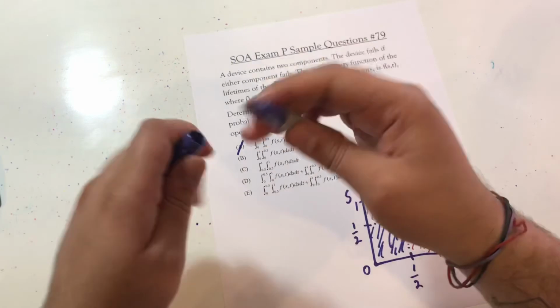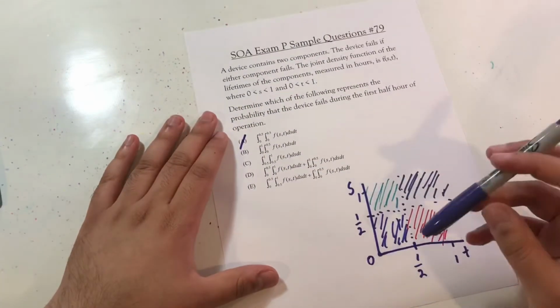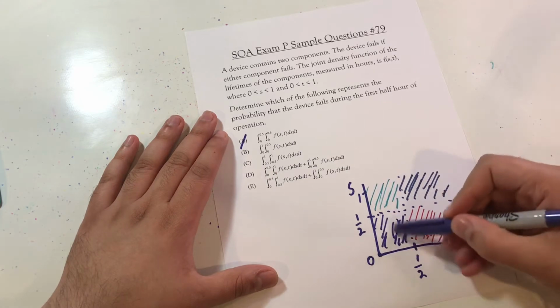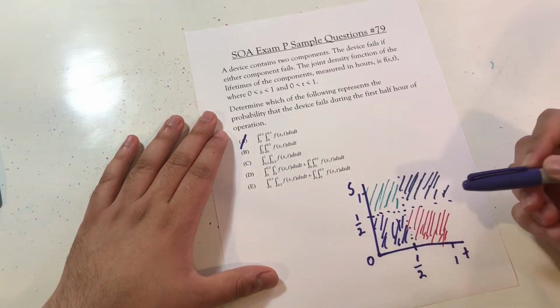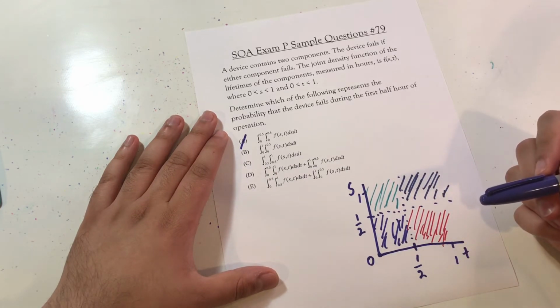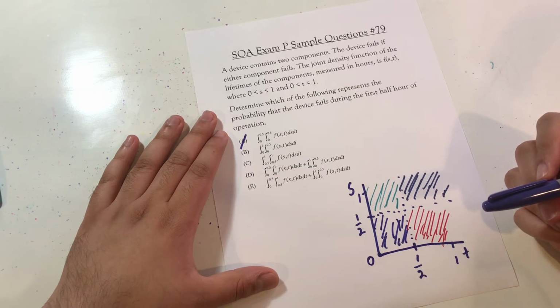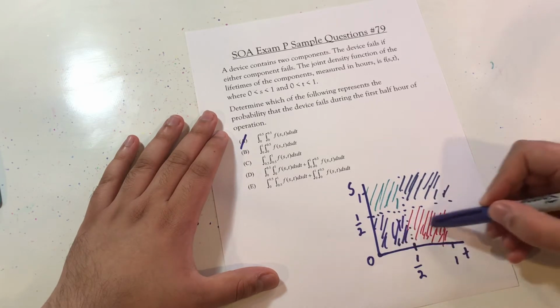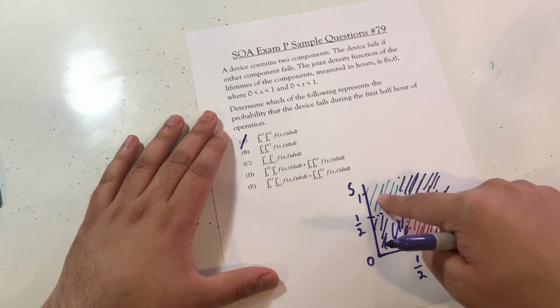Eliminate that. Now we're looking at 0 to 0.5 for ds, so here, and 0 to 1 for dt. So just this section. We're missing this green section here.